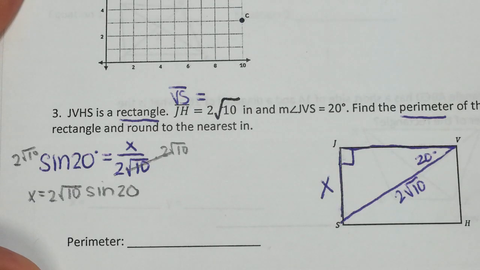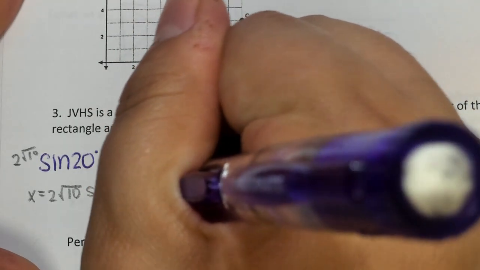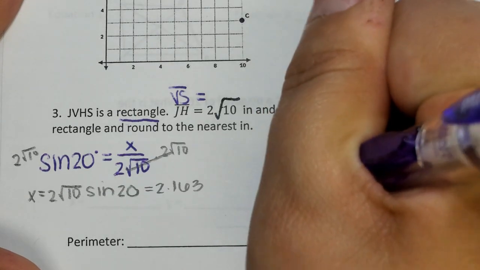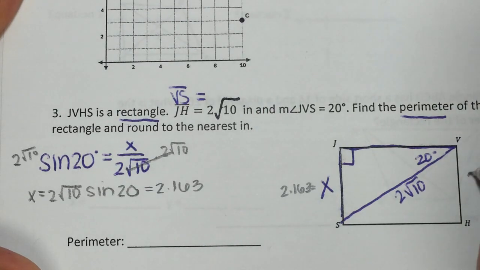You do get Desmos on the entire test tomorrow. Please make sure that you are in degree mode when you walk into class so that you are not doing the whole thing wrong. So 2 square roots of 10, sine of 20 is what? 2.163. So x is 2.163. And do you also agree that is VH as well?